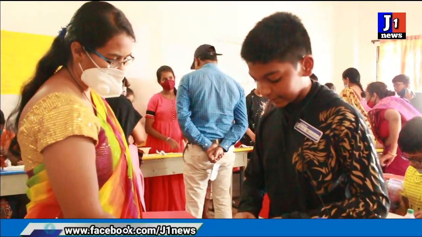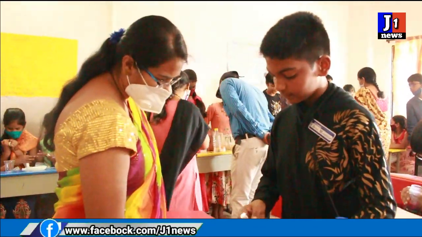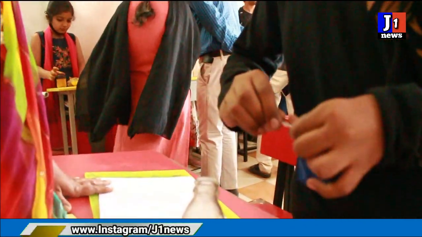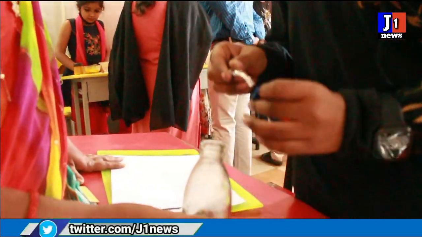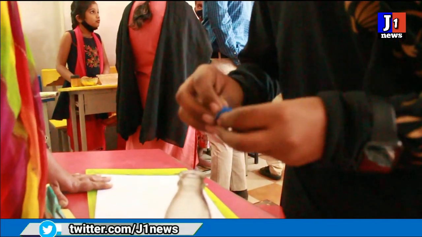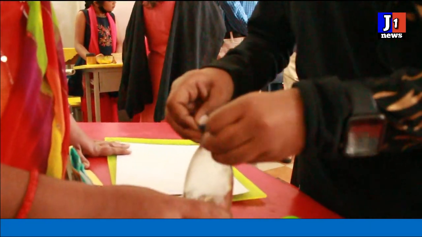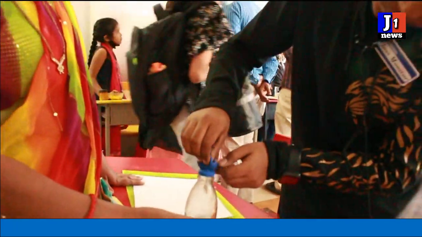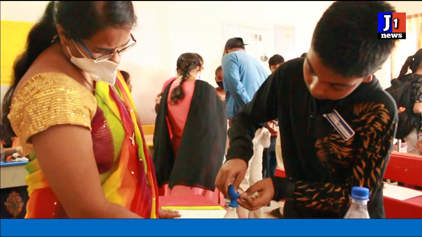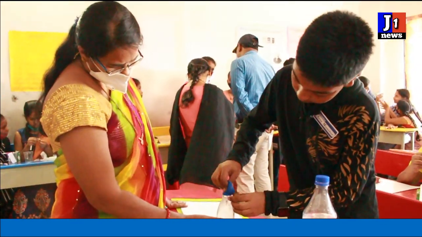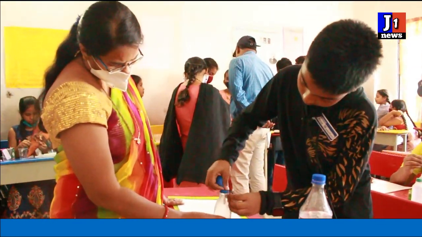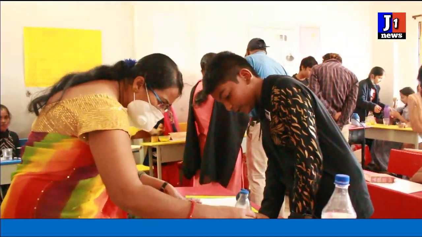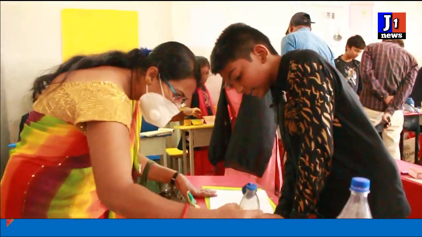I took a small aluminium piece. When I bend it, I keep it in this blue balloon. When I throw this in, it reacts with the aluminium and produces hydrogen.